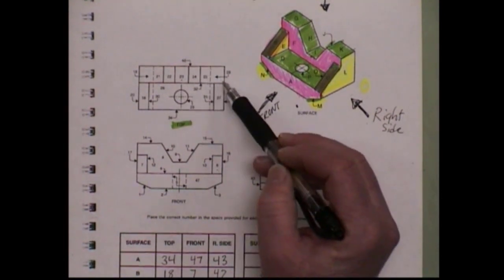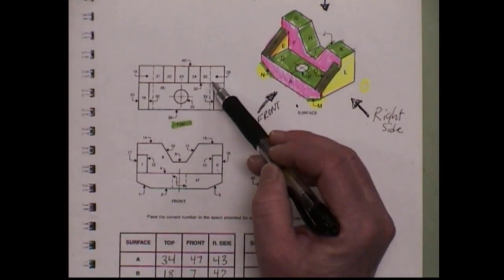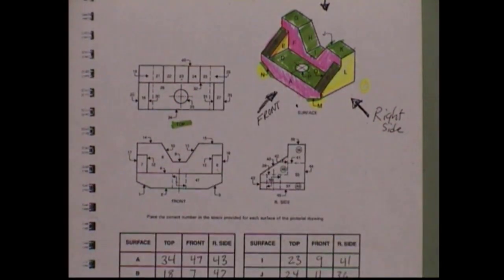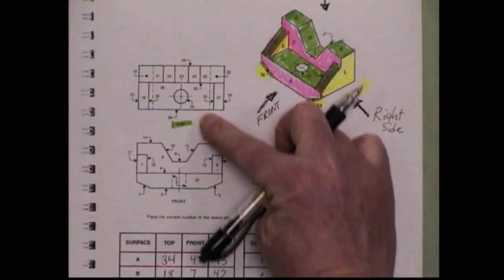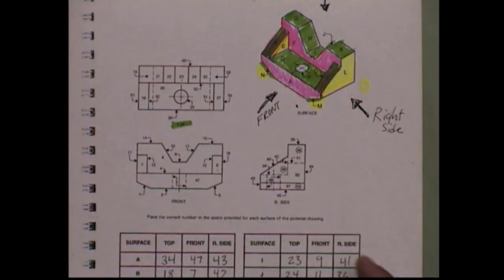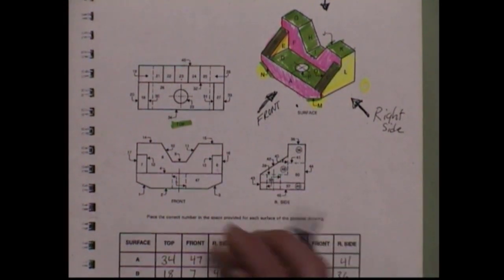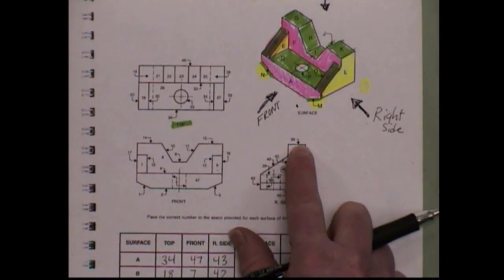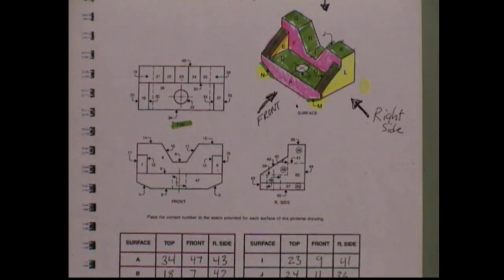So 25 for K, and M just goes right here with this hidden line. So K in the top, we'll use 25. If we bring that down, we can see in the front view it's an edge at 15. And then if we carry that over to the right side view, K in the right side view is 35.